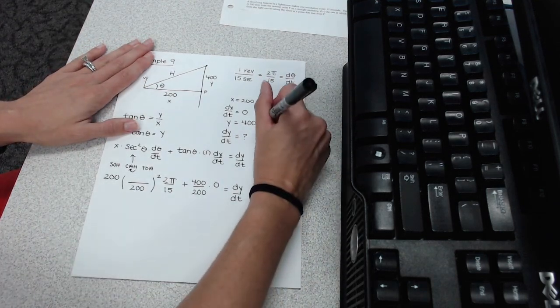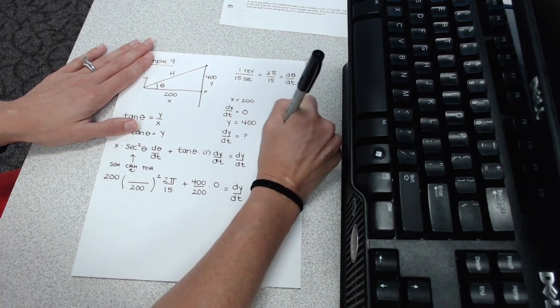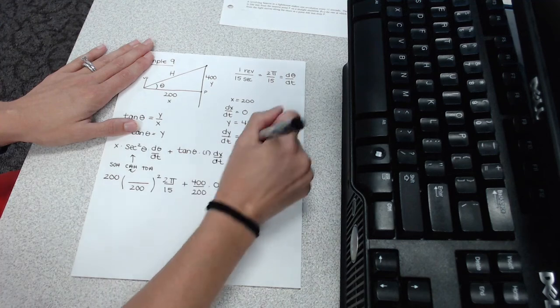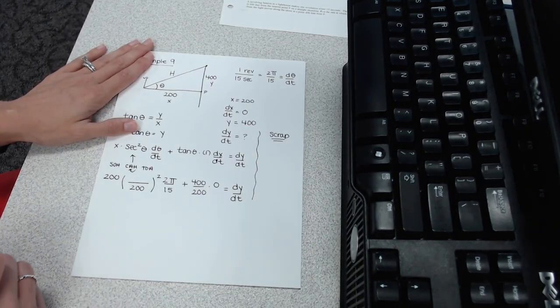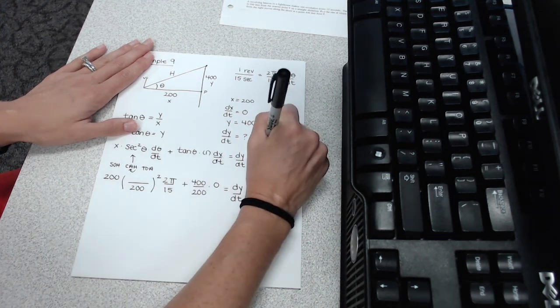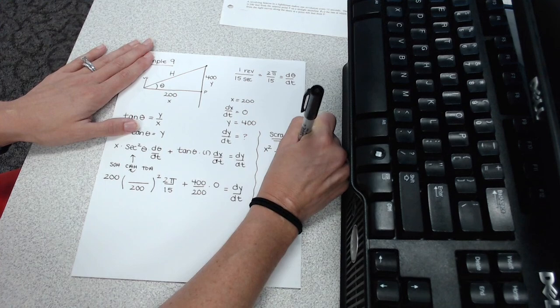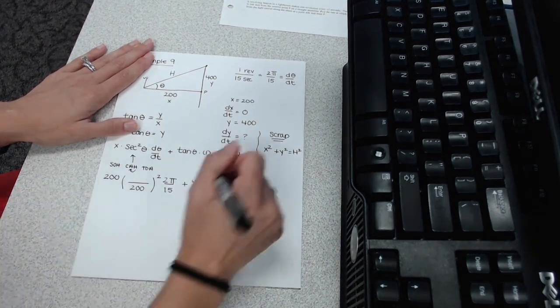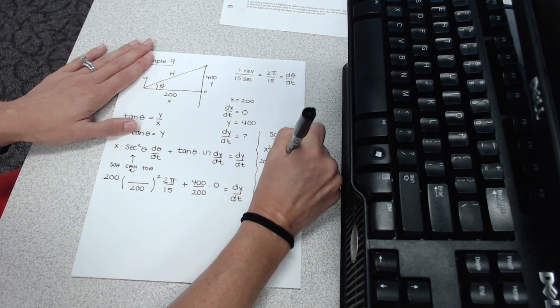So I'm going to do some scrap work over on the side here. My scrap work is going to give me that hypotenuse. So using the Pythagorean theorem, where x squared plus y squared equals our hypotenuse squared, I'll fill in the 200 and the 400.